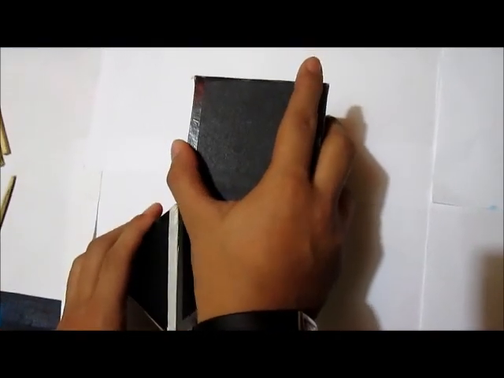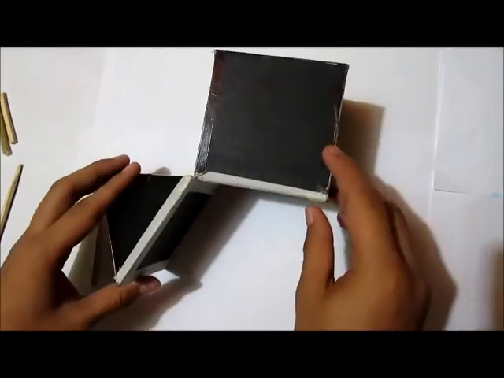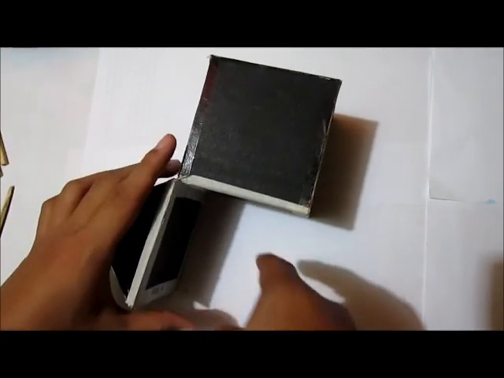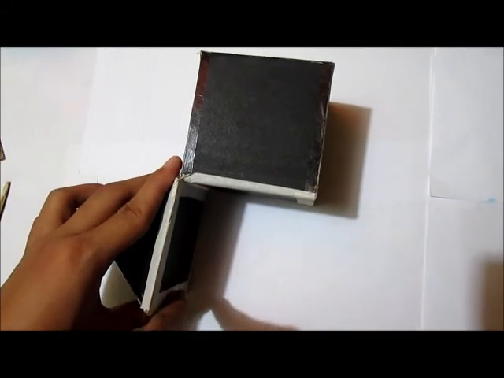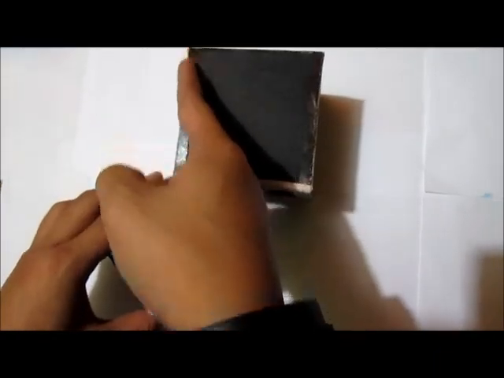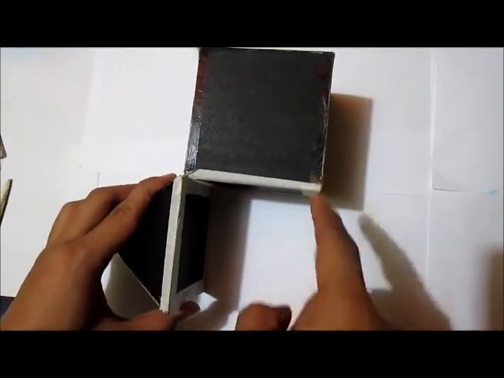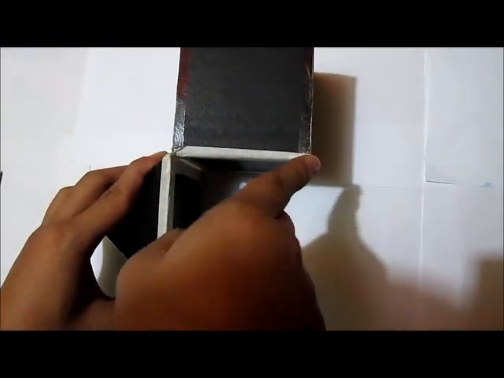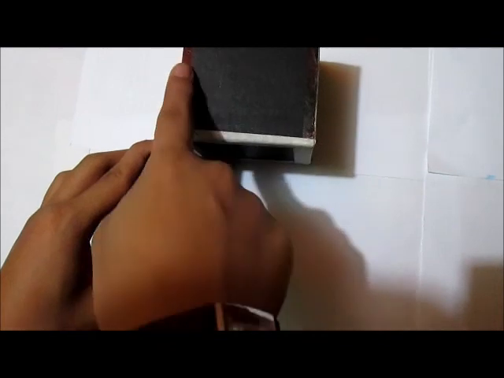Theorem 1 states that two intersecting planes meet in a straight line. So we have here our solid figure, which has two planes. These two planes intersect each other. If this is plane M and plane R, we see the intersection here. The plane M can be extended and it intersects or passes through the plane R. So plane M is intersecting here with the plane R.